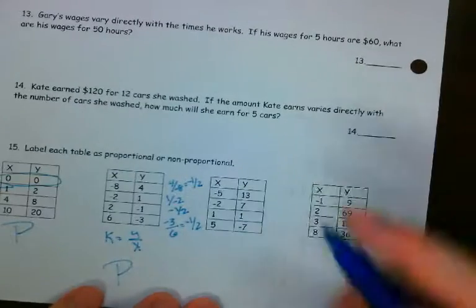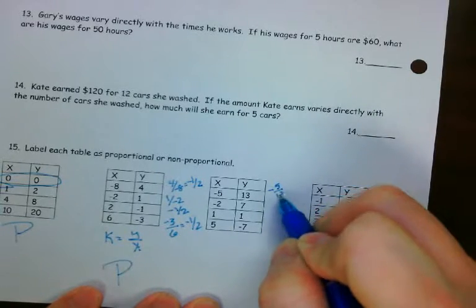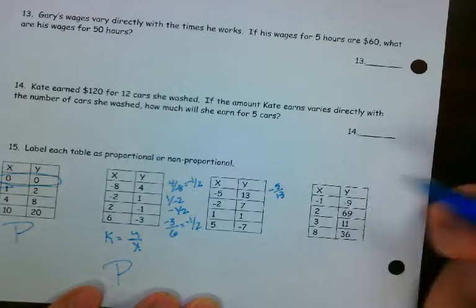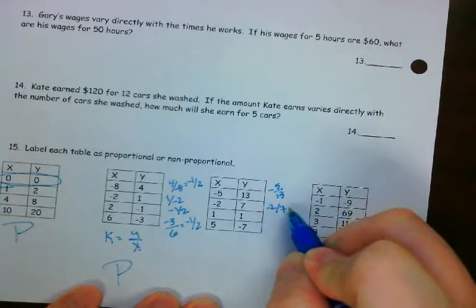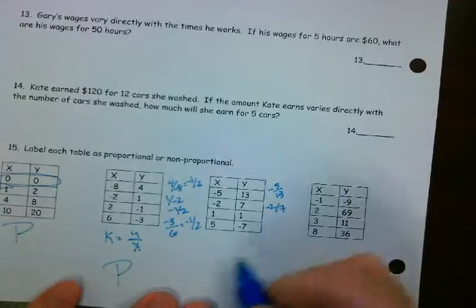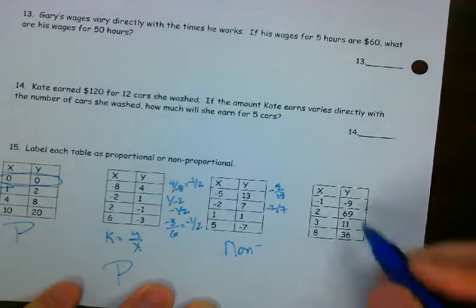Okay, let's look at the next one. If I take the very first point, I take negative 5 over 13. Can I simplify that at all, or do I just have negative 5 over 13? That's all I have, right? The next one, I would have negative 2 divided by 7. Are these the same fractions? Are they varying directly? No. So this one would be non-proportional, right? It does not go through the origin.